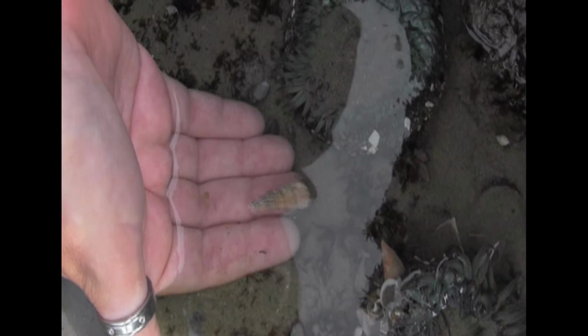So you can see the hermit crab is walking across my fingers right now. He says, I'm out of here. So there he goes. Little blue-banded hermit crab.